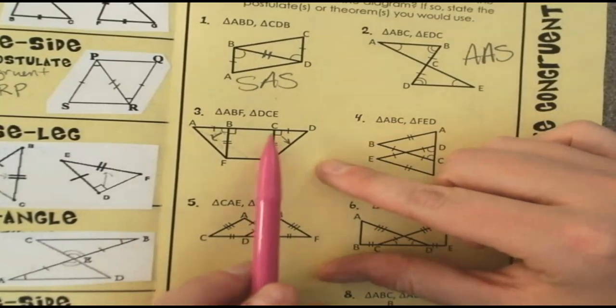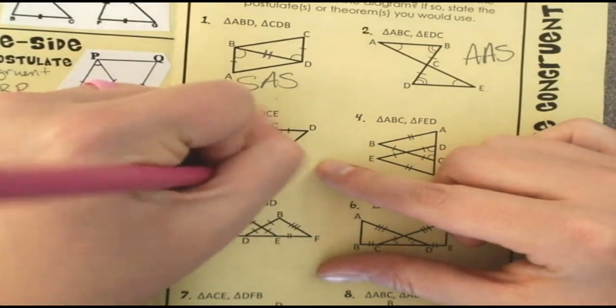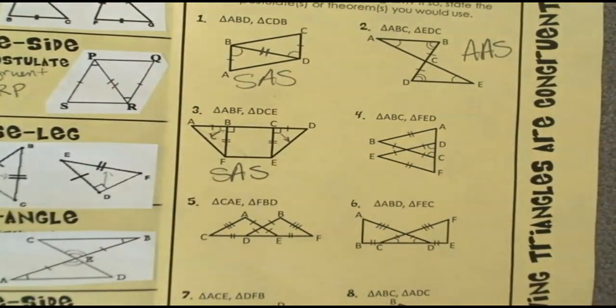What you can do is side, angle, side, in this case. So just pay attention. That happens on Delta Math. Sometimes the right triangles will be side, angle, side. Sometimes the right triangles will be hypotenuse leg. You just have to make sure the hypotenuse is marked or not.